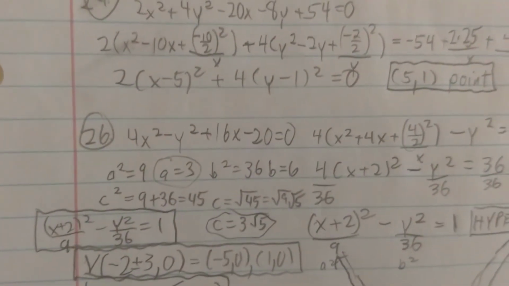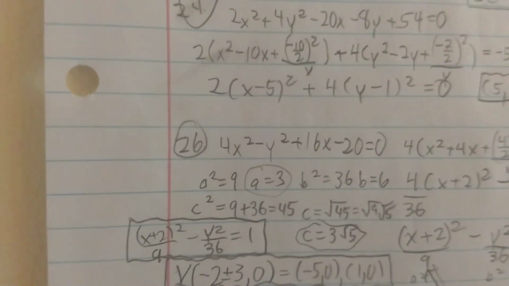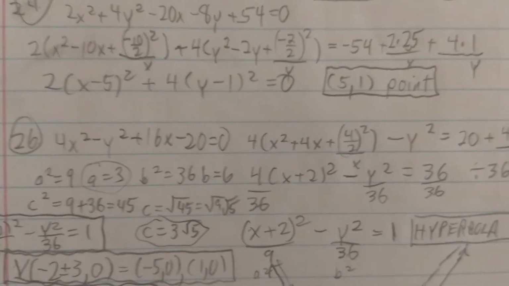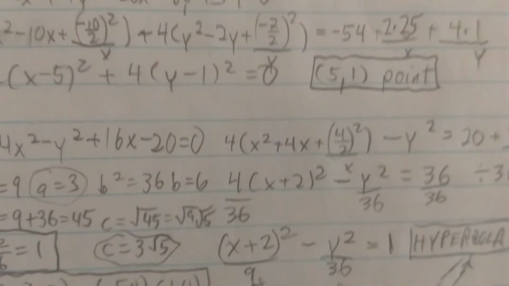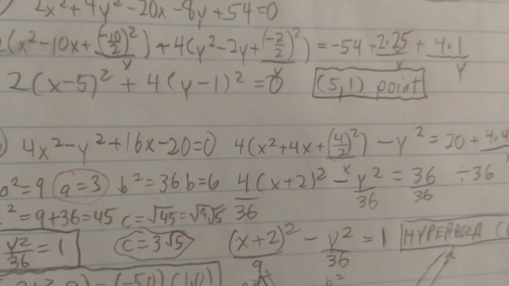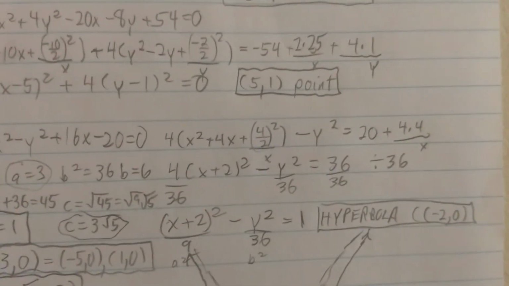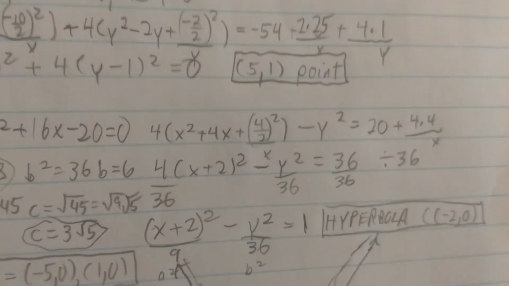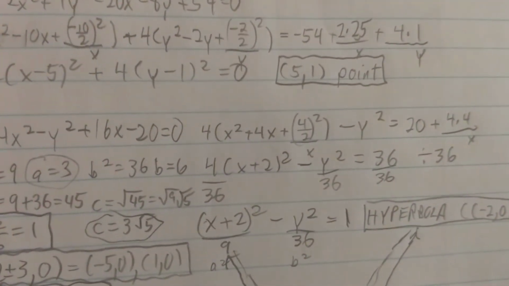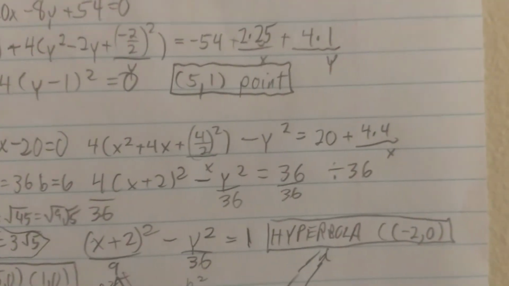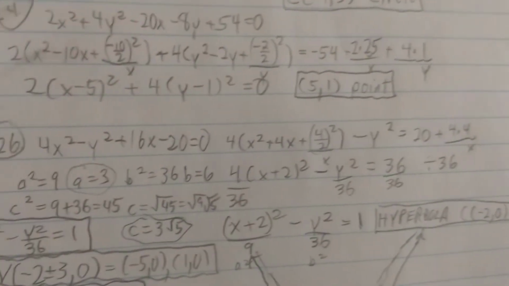just 25, it is 2 times 25 because of the 2 outside the parentheses that we're completing the square for. And then to work with the 4y squared, we have to put 4 parentheses y squared, and then to recover the 8y, we have to do 4 times minus 2y, and then to complete the square, negative 2 over 2 squared, which is 1, but we're not adding 1, it's 4 times 1 because of the 4 outside the parentheses. So on the left side, it's negative 54 plus 50 plus 4, or 0.